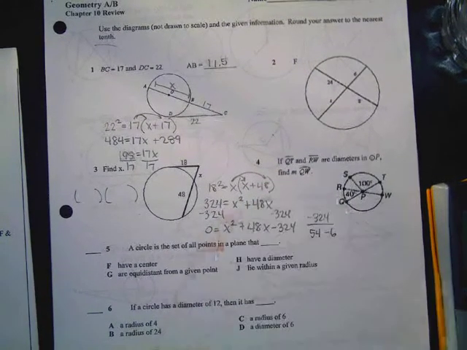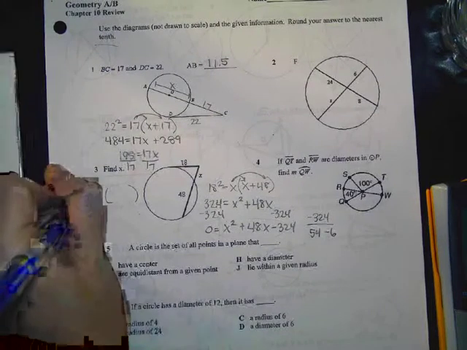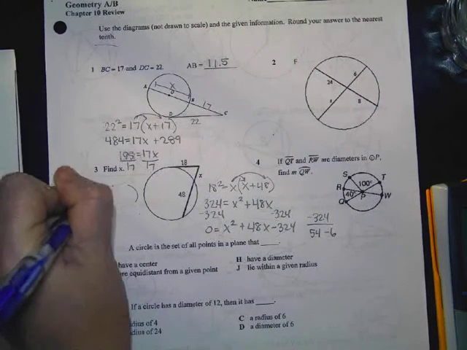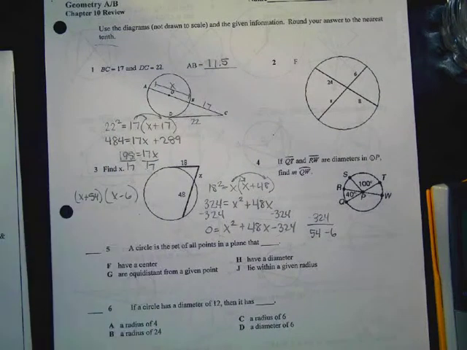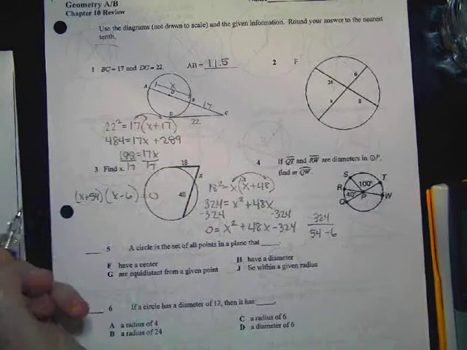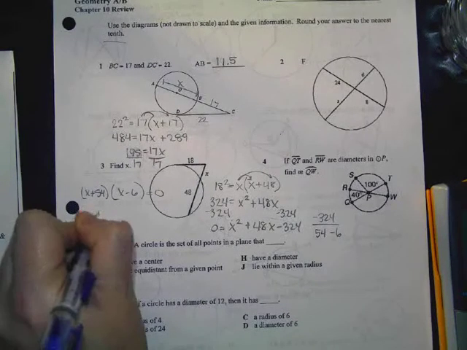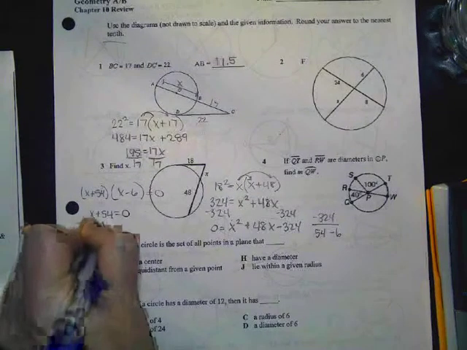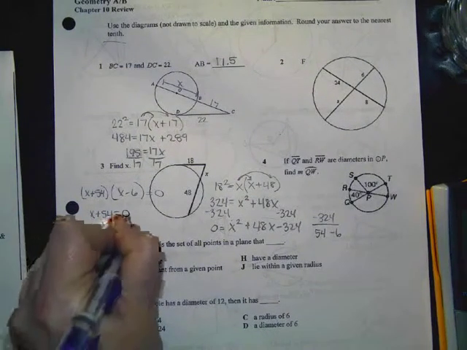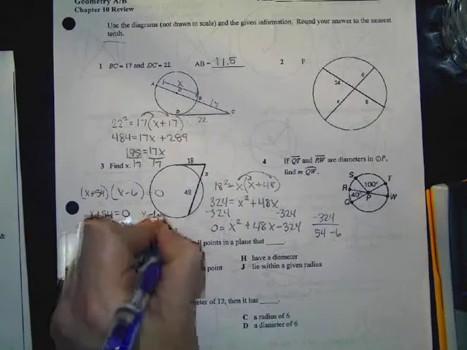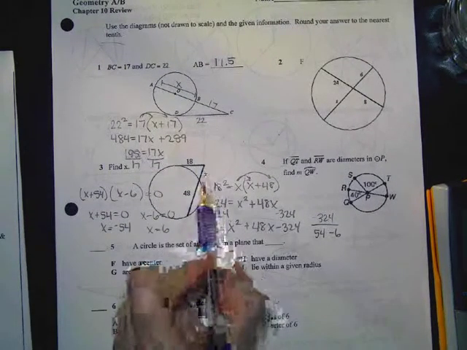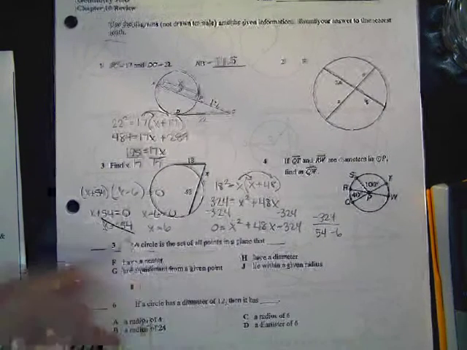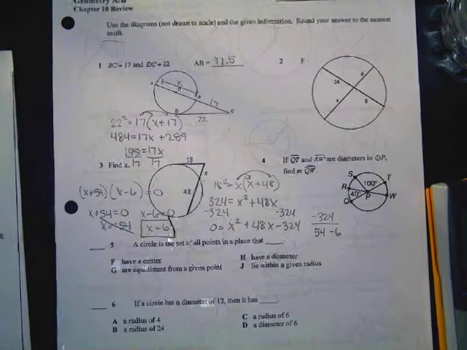So that would be 54 and negative 6. So I would say this is x plus 54 and x minus 6. When those are equal to 0, you want to set each piece equal to 0. So x plus 54 is equal to 0 and solve when x is negative 54. And x minus 6 equals 0 when x is a positive 6. Since x is representing a segment length, it cannot be a negative answer, so my answer has to be x equals 6.